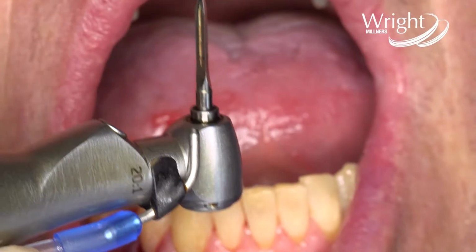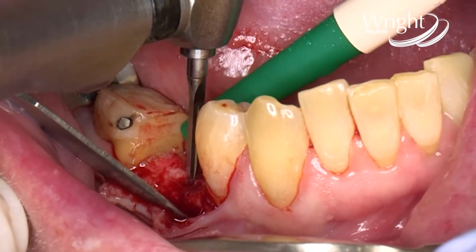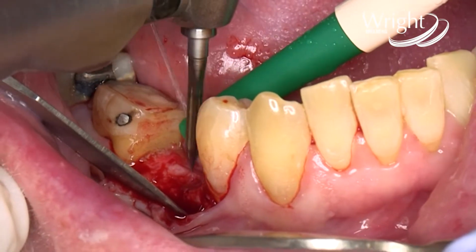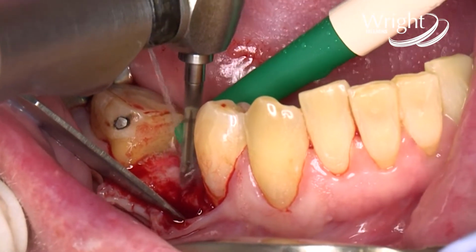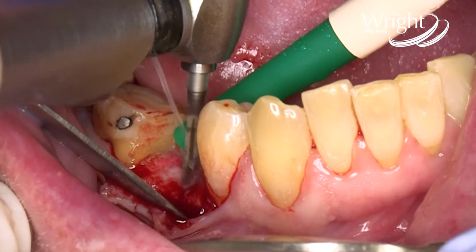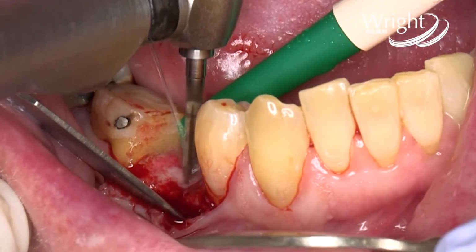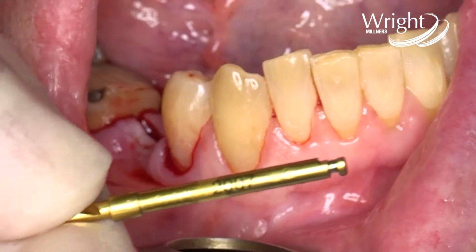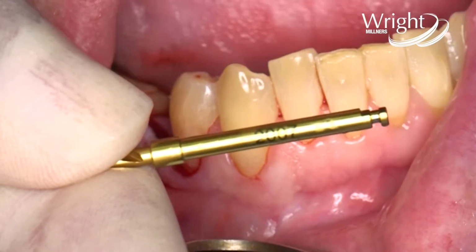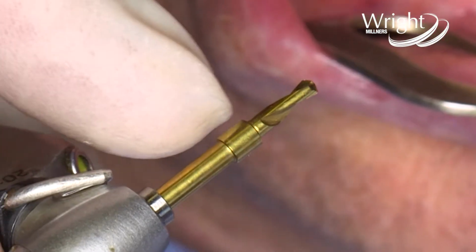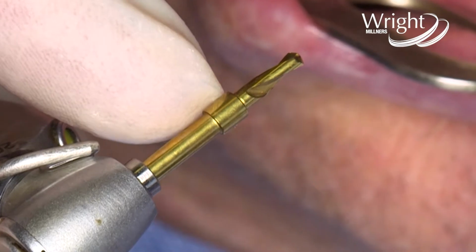Once we've done that, we're going to commence our drilling protocol. The first drill we use is our lance drill, and the purpose of this drill is just to perforate the cortical plate. The next drills we use are the pilot drills. As you can see, we start off with the 7mm. The beauty of the Megagen drills, which some others also have, is these stoppers.